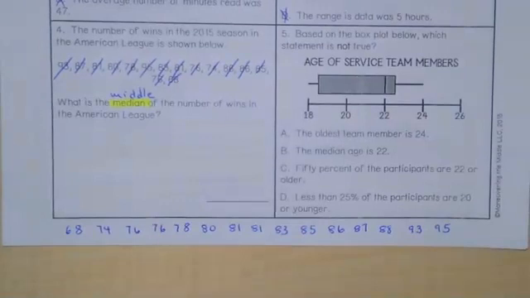And then when you're done, double check your list and my list.